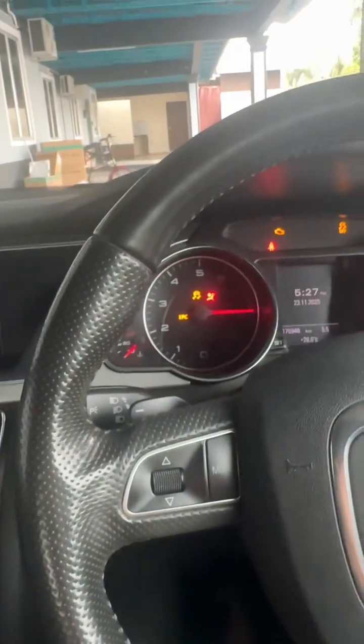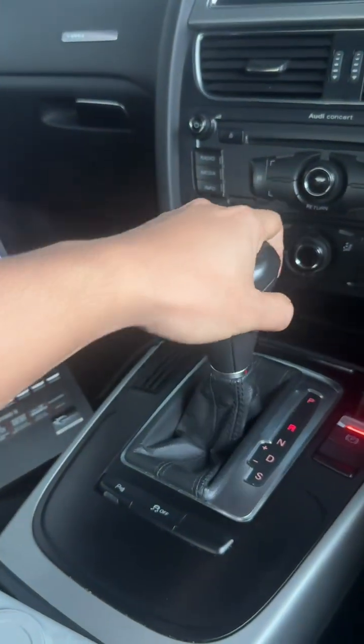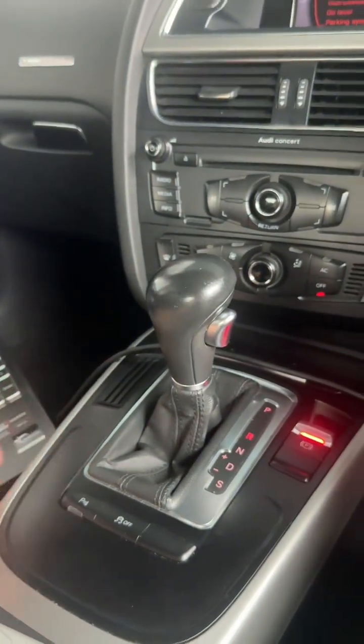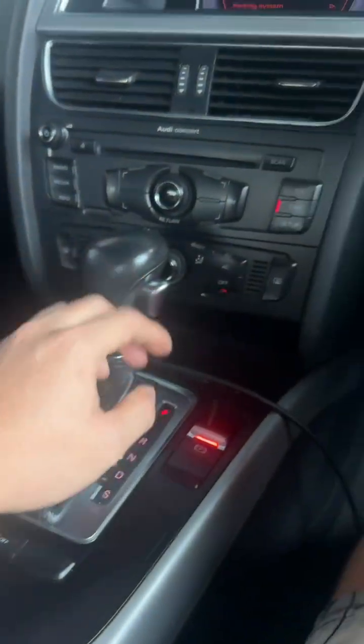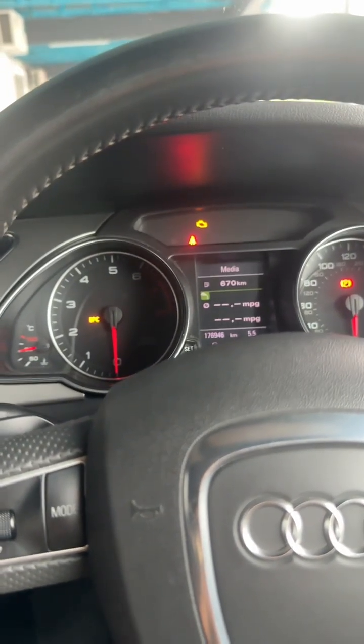Okay, then you can press the brake, there's no error. Turn on the fog lights, there's no error. Turn on the reverse, there's no error, except my stupid parking sensor. So that's how you fix it. Yay, hooray.